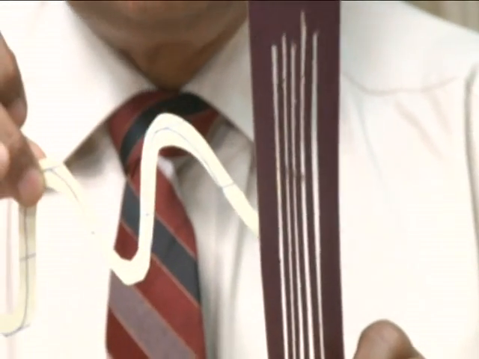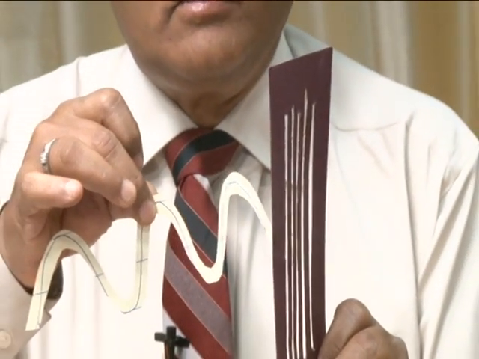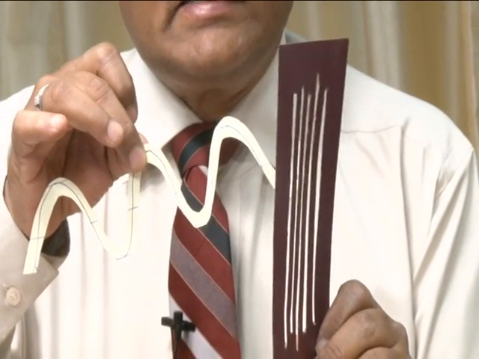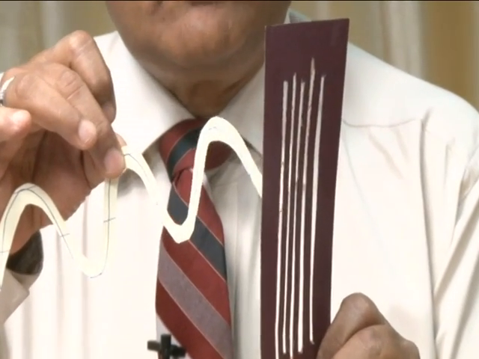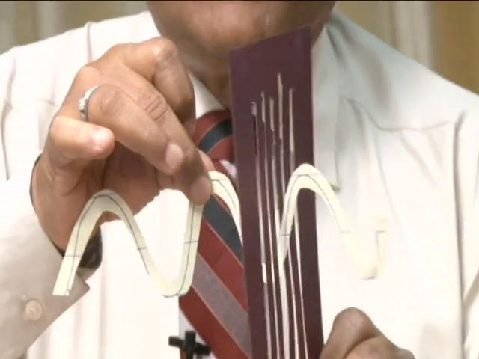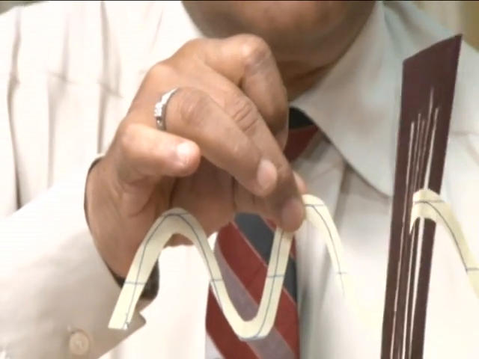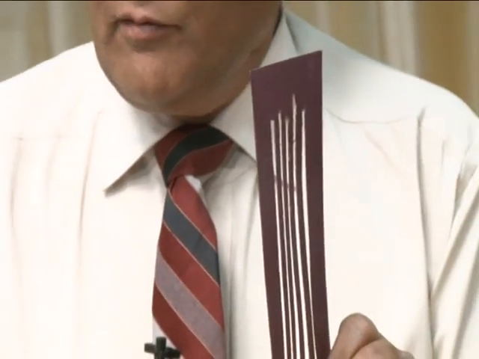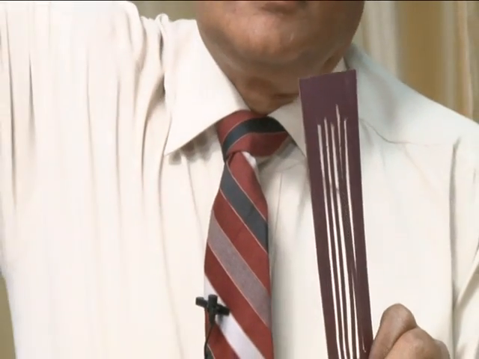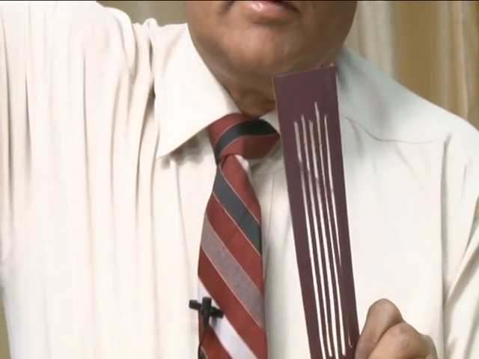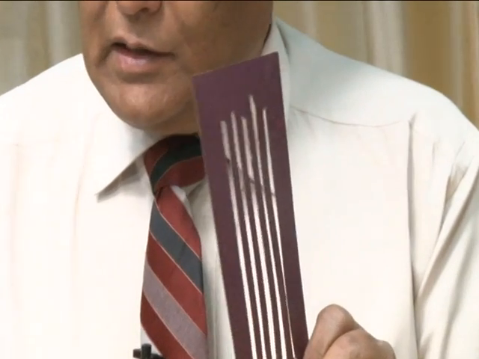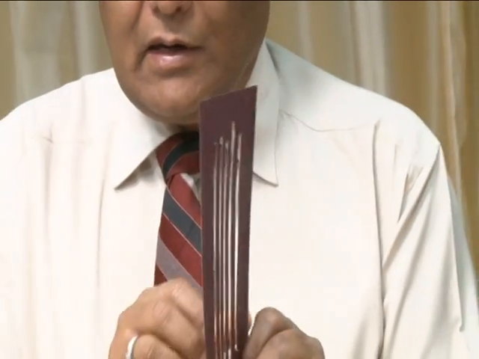Now, to check whether the light coming out from this polarizer is really polarized or not, we place one more slit in the opposite direction. As a result, the second slit will tell us whether the light is polarized or not.